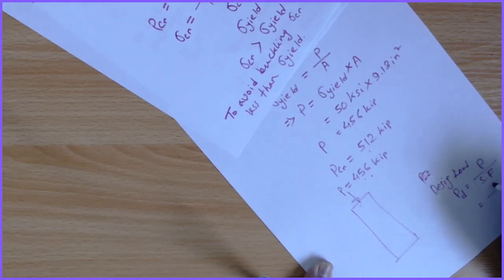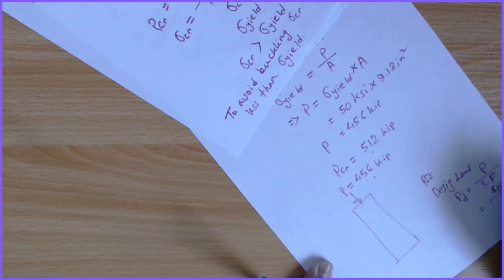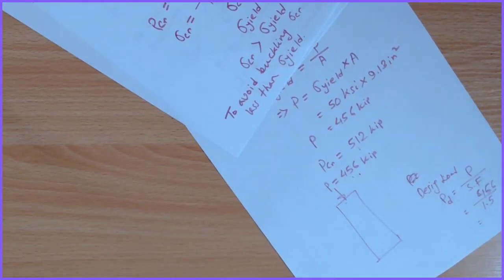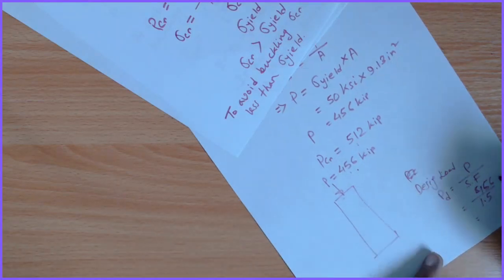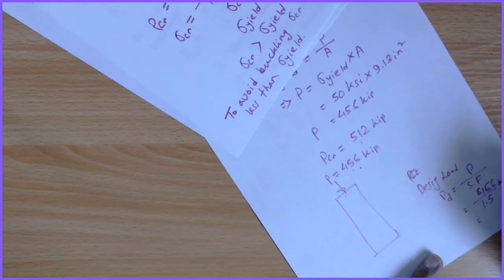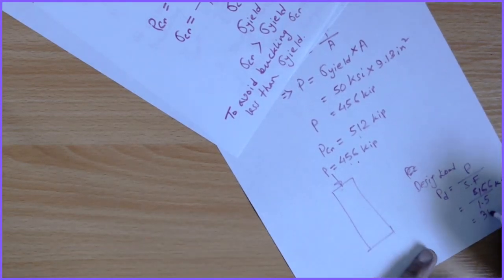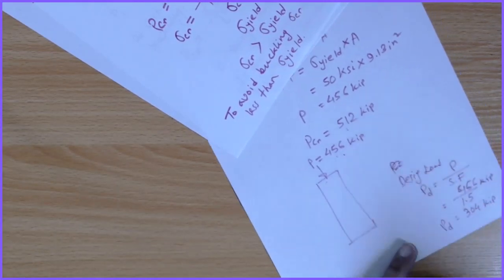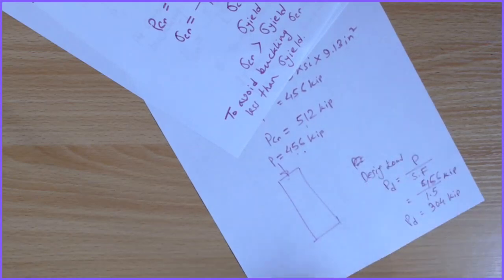For example, with 456 divided by 1.5, if you add a safety factor, your design force is going to be 304 kilopound. So this is the problem.